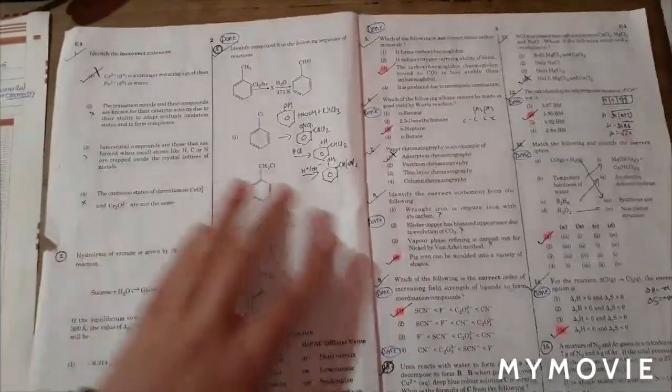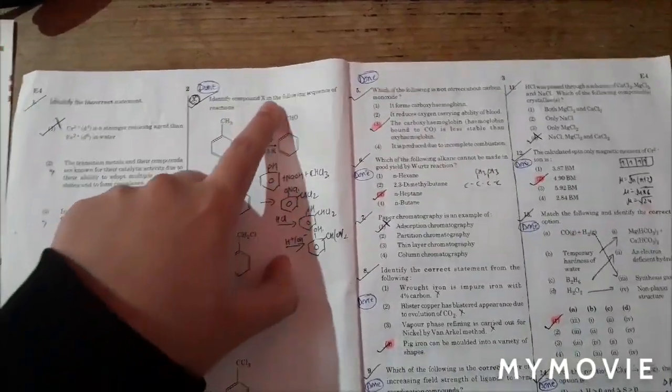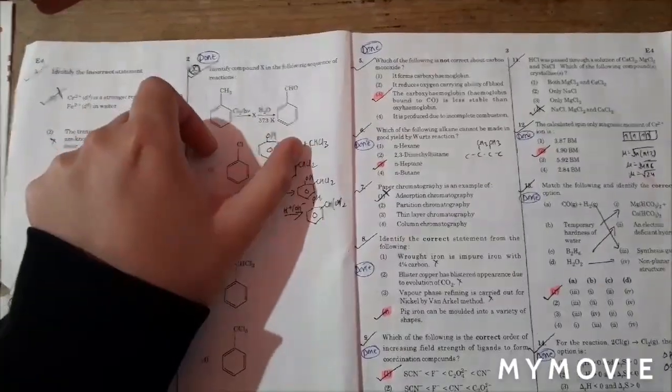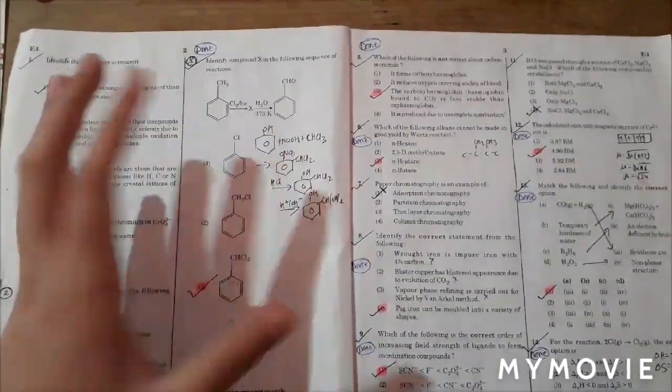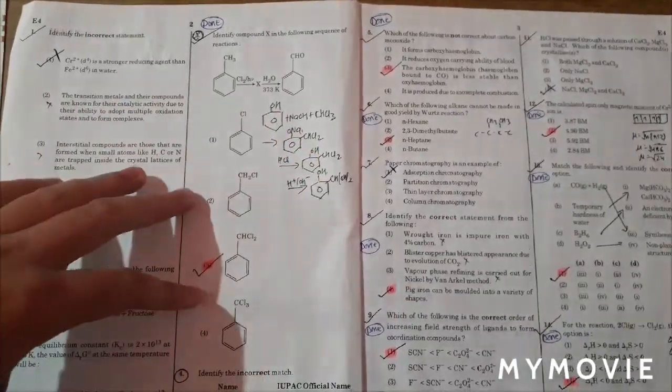Talking about one, question number 3 is: identify compound X in the following sequence of reactions. This is a question from organic chemistry, and we have to select one out of the 4 options given.